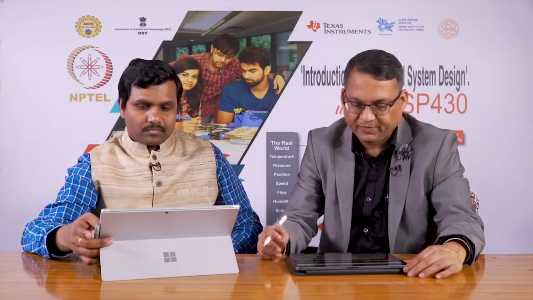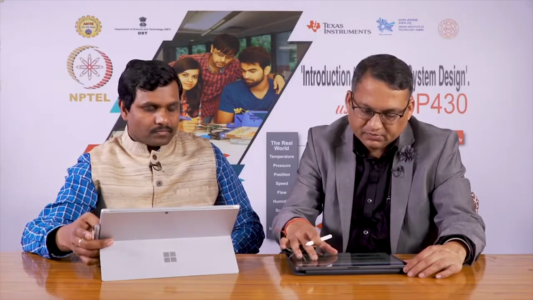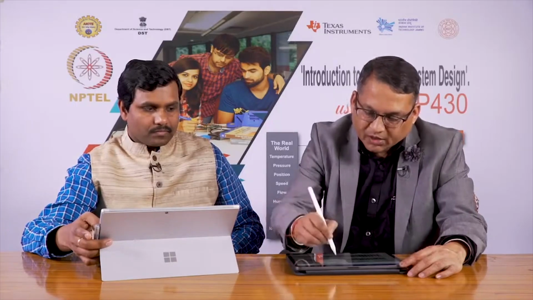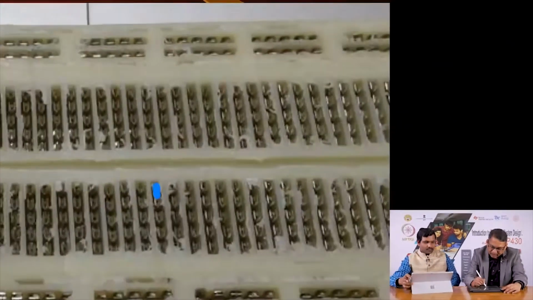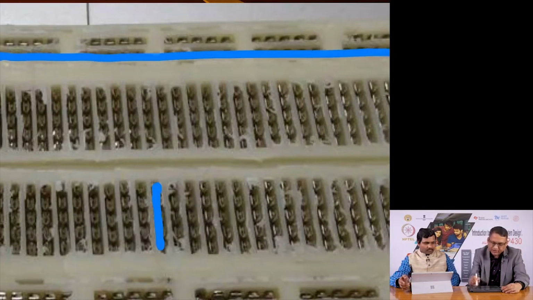To discover what is underneath this top layer of plastic with holes, what we did was we took a breadboard and we milled one part of it, and as you see here, these are metal contacts. It is an entire column of contacts. Similarly, you see a column of contacts here horizontally.